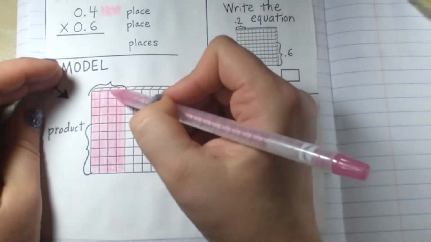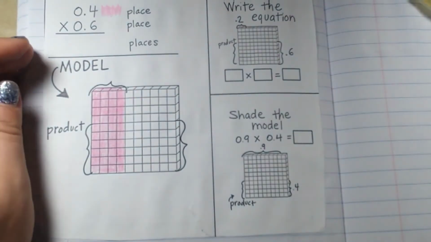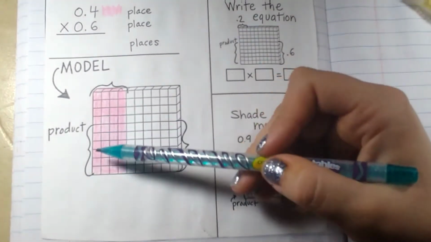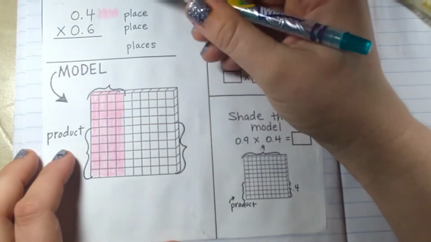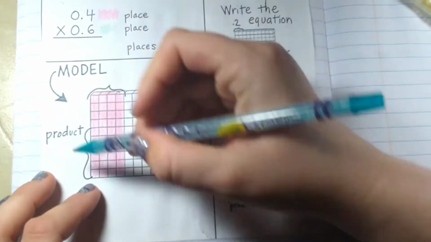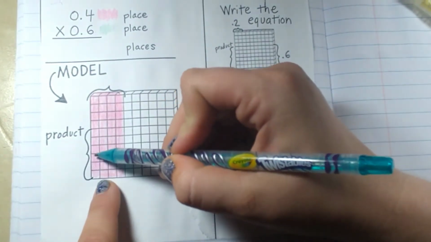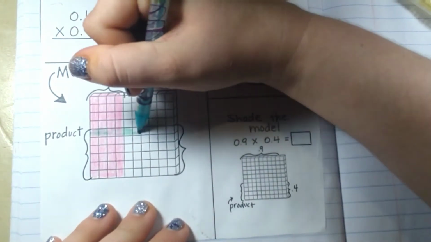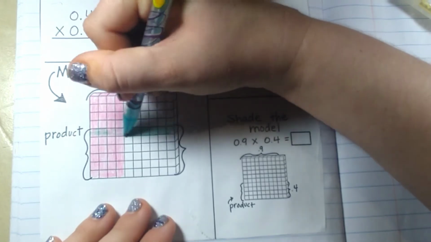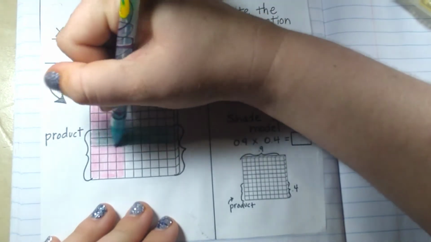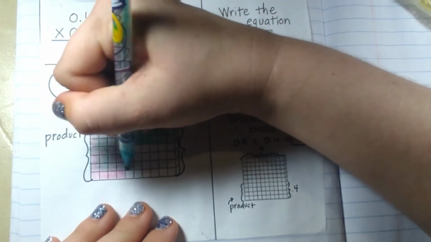And actually, I'm not going to get yellow. Yellow is not going to show up very well. I'm going to get a darker color. How about green works? Okay. Then I'm going to go the other way here, and I'm going to do 6/10. So I'm going to go from the bottom, 1, 2, 3, 4, 5, 6, and I'm going to color 6/10 horizontally. So my first one is vertical, my second one is horizontal. There we go.